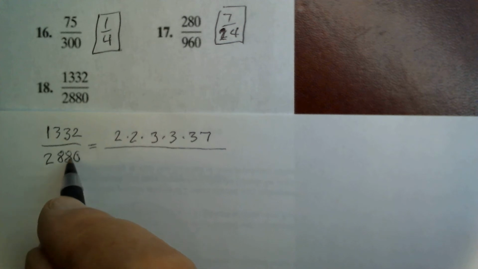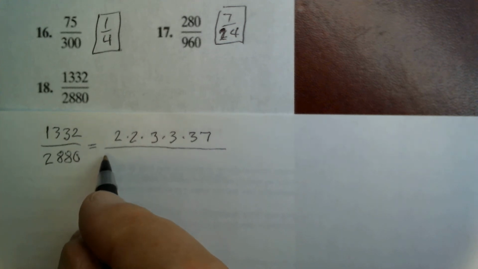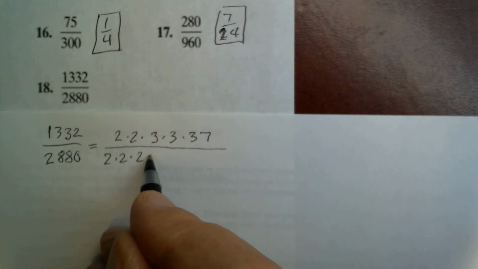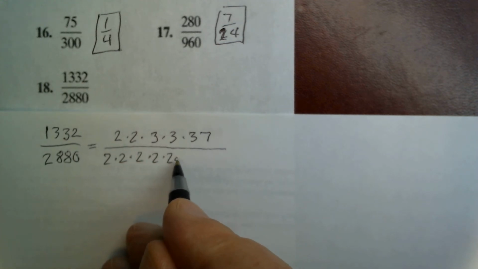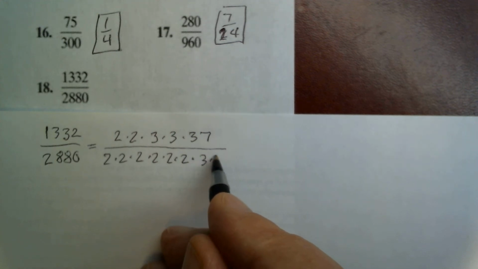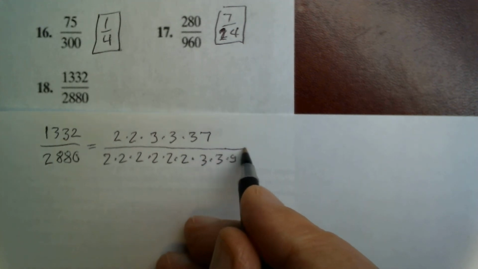The denominator, 2880, has a factorization of 2 times 2 times 2 times 2 times 2 times 2 times 3 times 3 times 5.